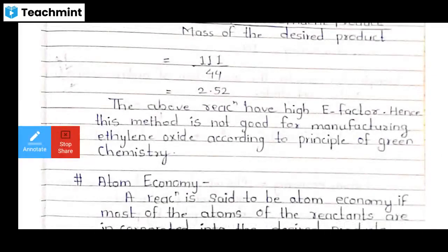So the above reaction has a high E factor. Hence this method is not good for the manufacturing of ethylene oxide according to the principles of green chemistry. In this way, if we get a greater value, we can say that this reaction is not an eco-friendly reaction. When the E factor has a higher value, it is not according to the principles of green chemistry. In this way we can calculate it.